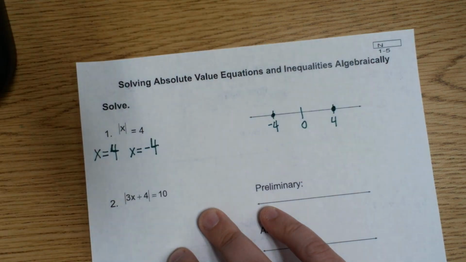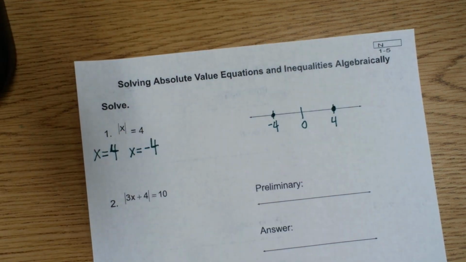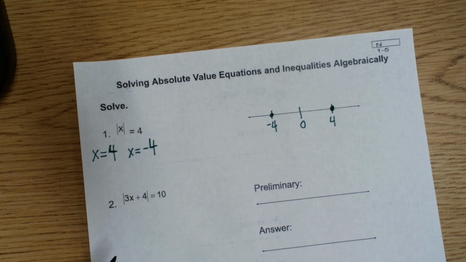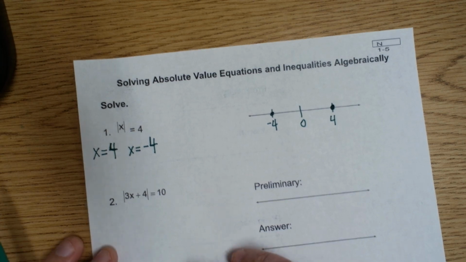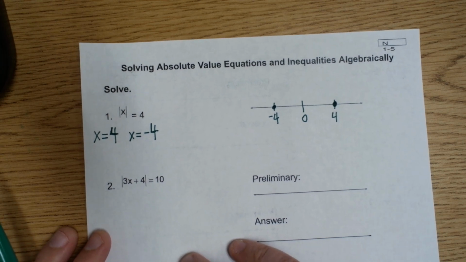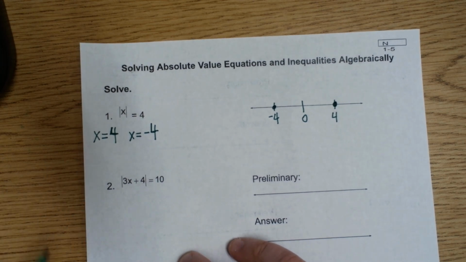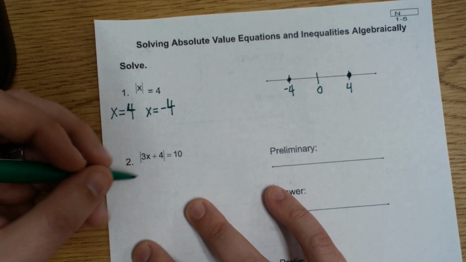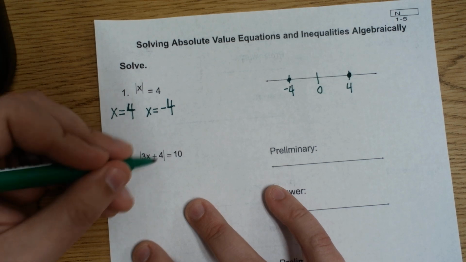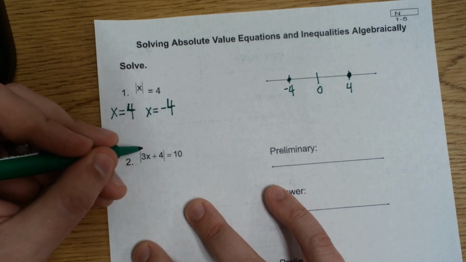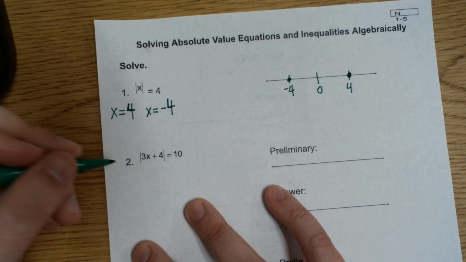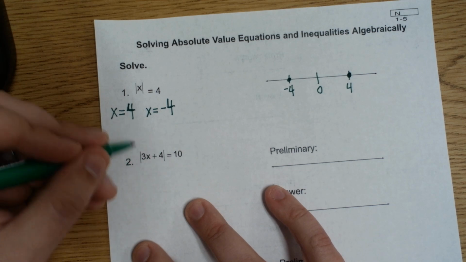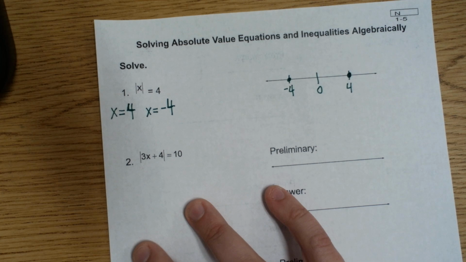Both are the same distance away from 0, so the absolute value gives me the distance away from 0. Now, as I add some equations into here, I'm going to look for two things. I want my expression in here to equal either positive 10 or negative 10. Again, the absolute value is just saying how far away I have gone in either direction.